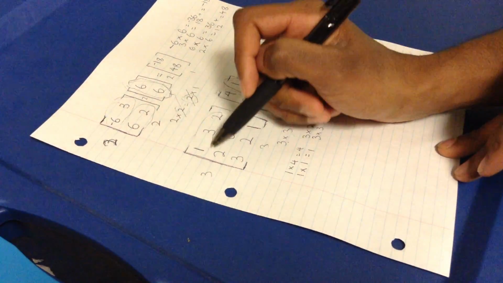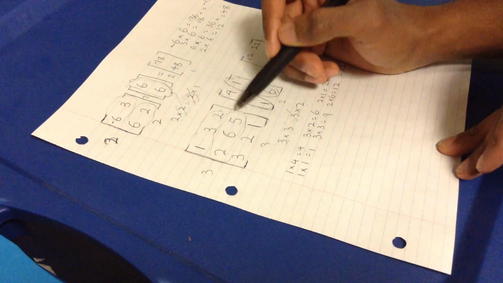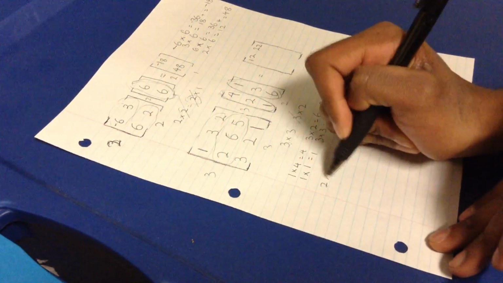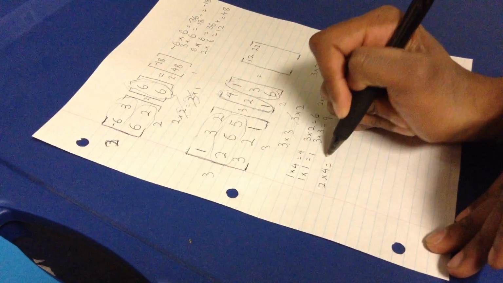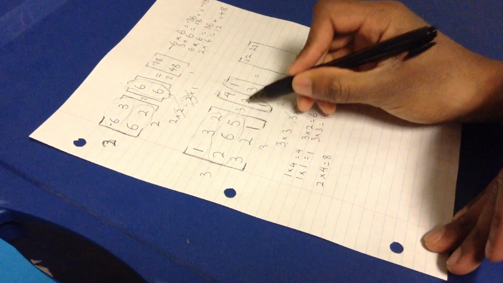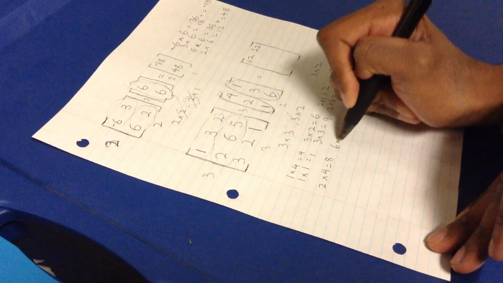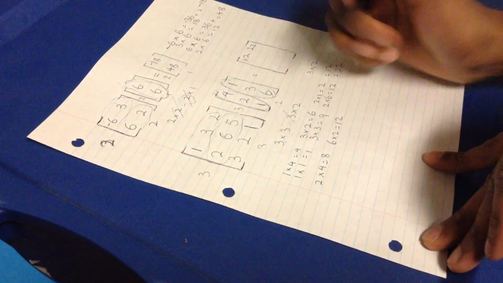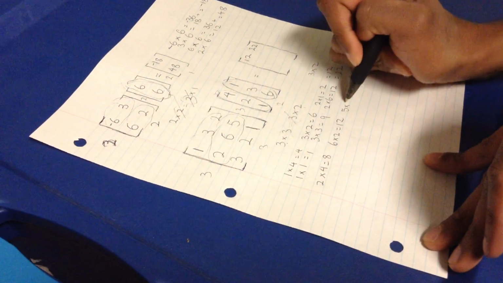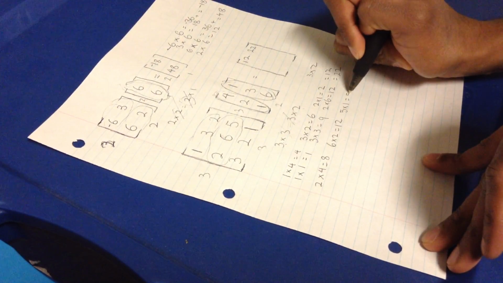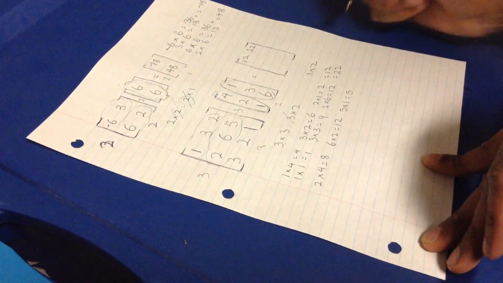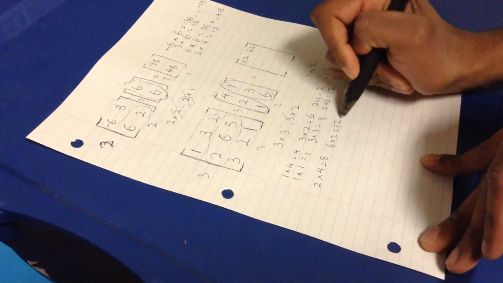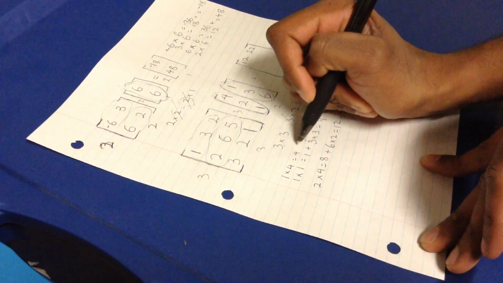Then you do the same for the next row. You start again: 2 times 4 is 8, 6 times 2 equals 12, and 5 times 1 equals 5. That results in 25, because it is the summation, if that wasn't clear.